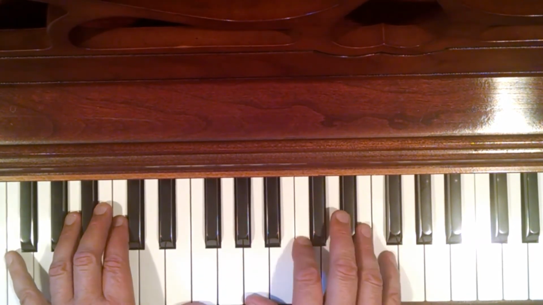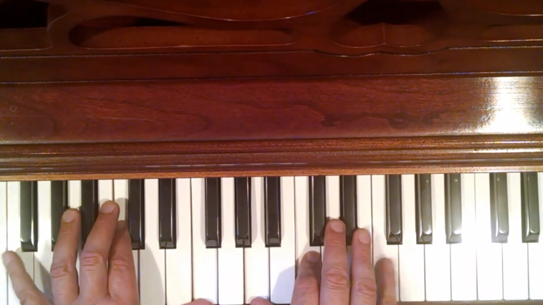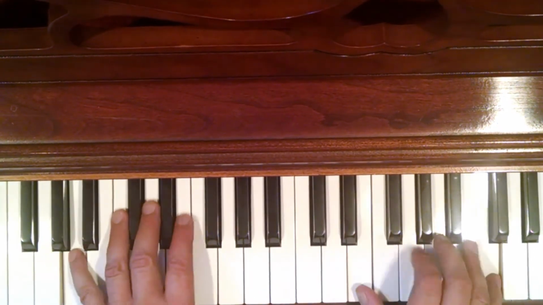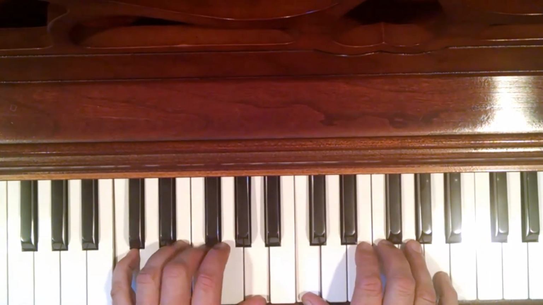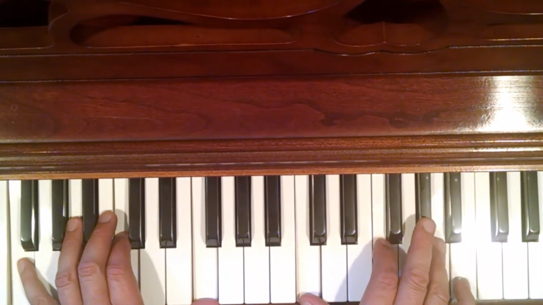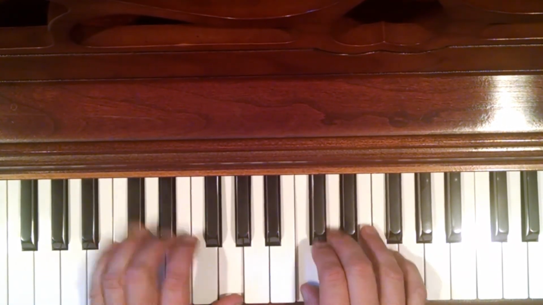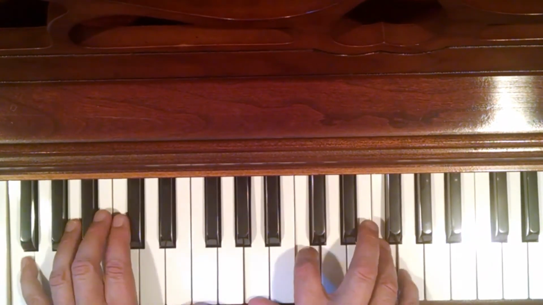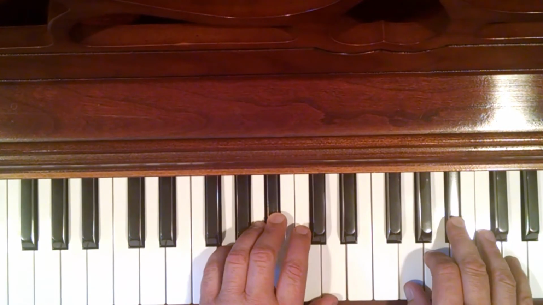So keep the flow even and then bring out the melody notes. There's a G minor.